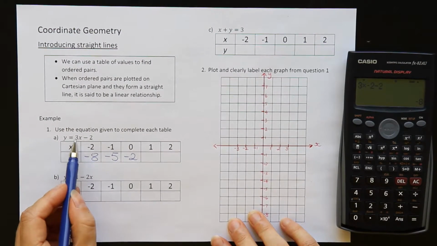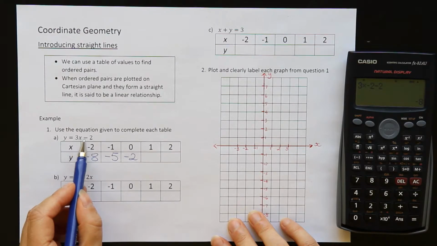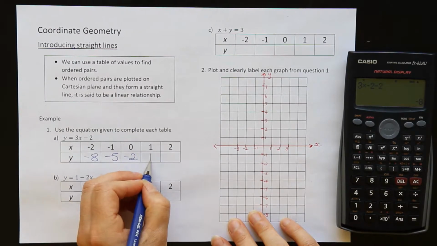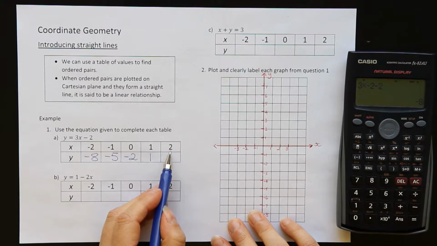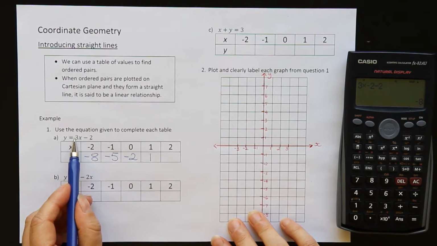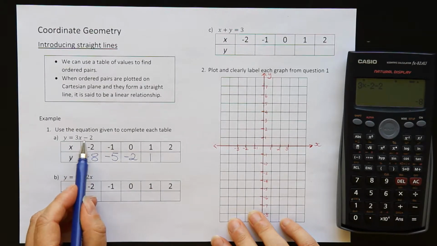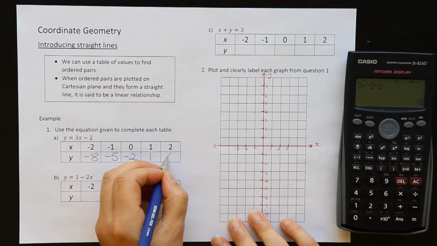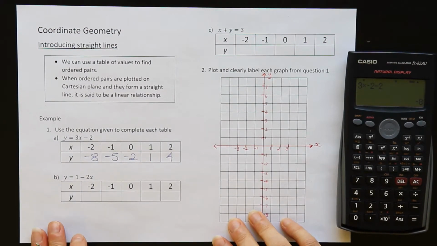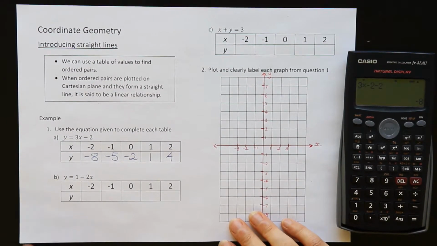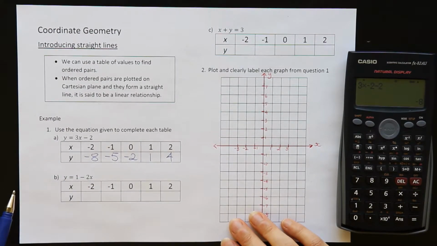Let's put 1 in. 3 times 1 is 3, minus 2 is 1. And last of all, 2. Putting 2 in here, 3 times 2 is 6, minus 2 is 4. Okay, so we've completed our table of values. So that is a table that has ordered pairs.